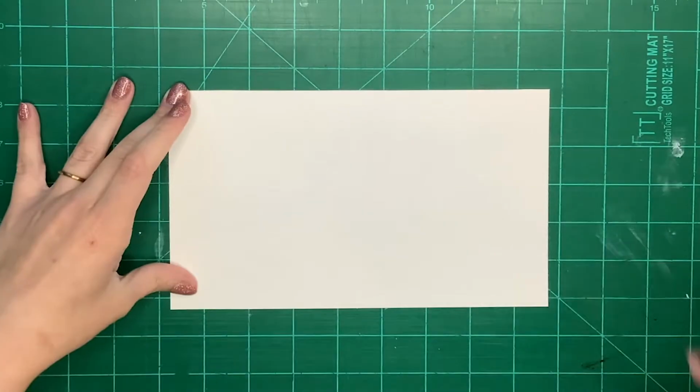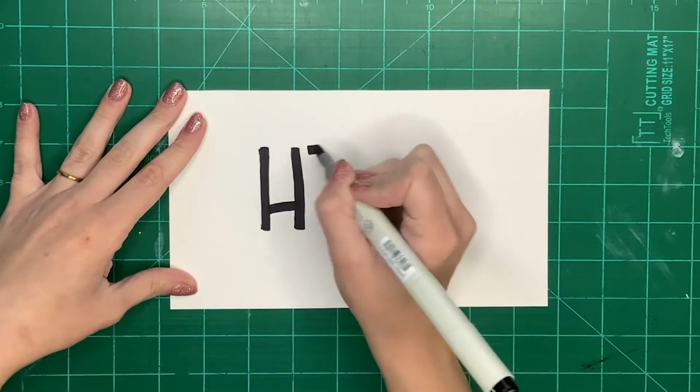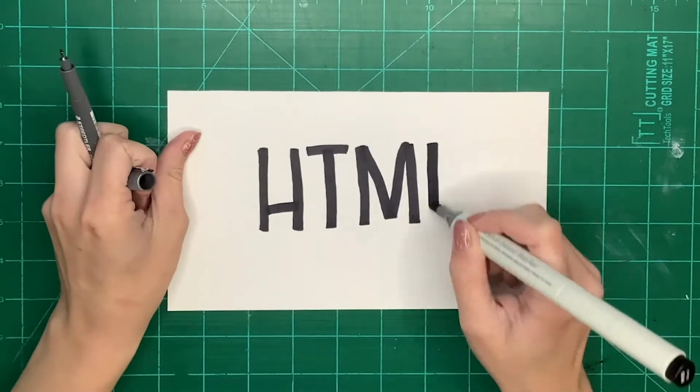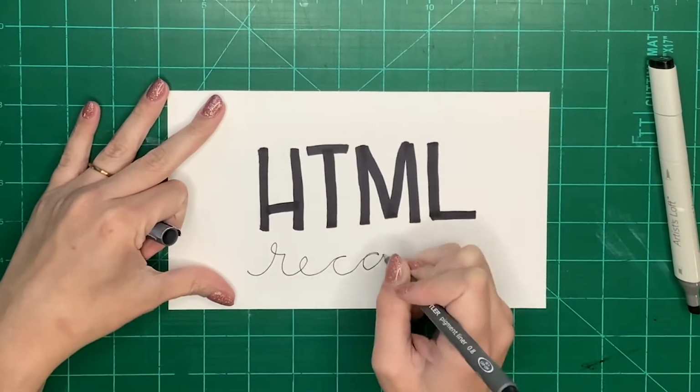Hello! Today we're going to take a look at what we've learned so far in HTML, as well as start an introduction to CSS. So let's recap.